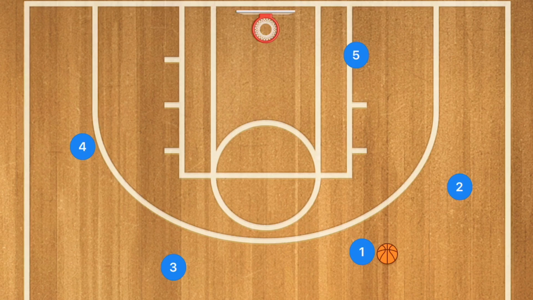Now, there are also a few other options to get to that corner. Another option is for player one to pass to player two, act like he's about to screen for player two, but instead pop down towards that corner. A third option is to pass to player two and then run around the outside following your pass down into that corner.